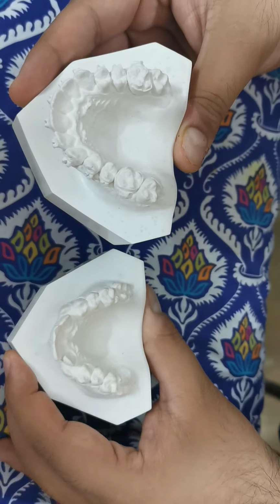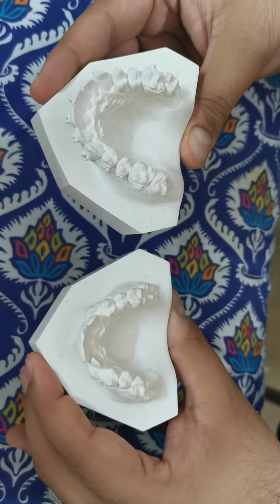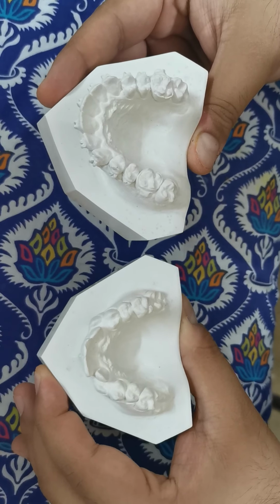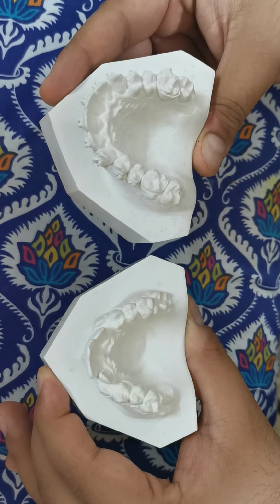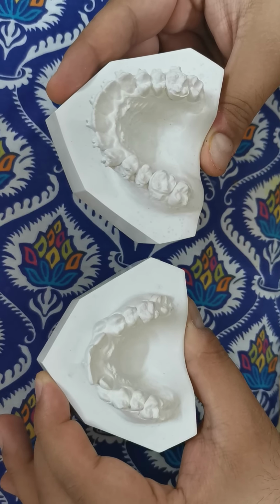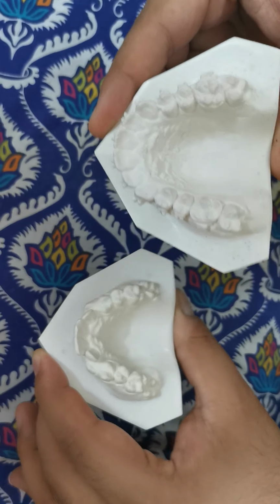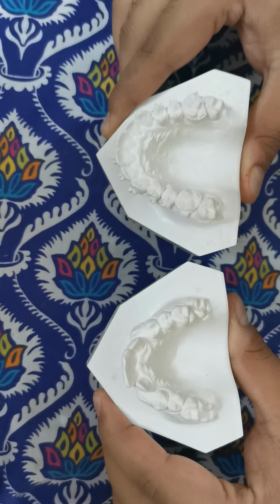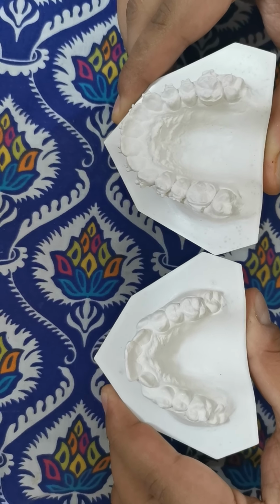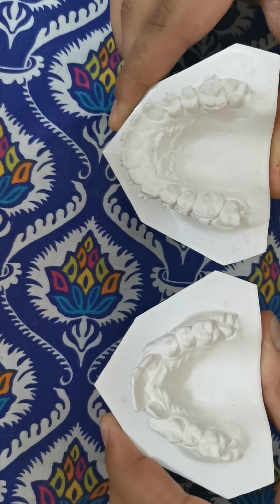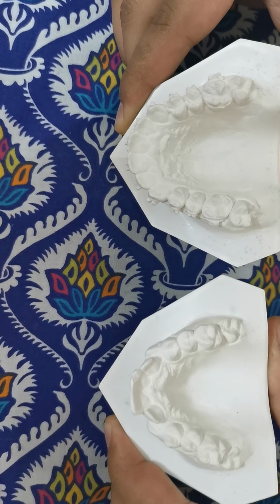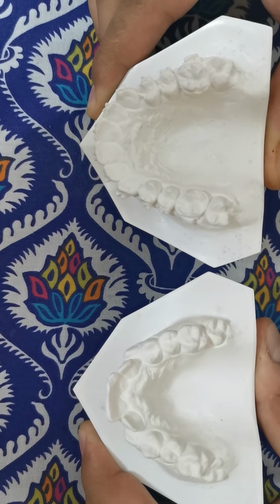Alright, so this was the huge difference. We relieved the crowding in this case, and we have relieved the constricted arch. We have expanded the maxilla here. You can see here, so this is the target we have achieved in this maxillary cast. Look closely. This is before, this is the after.